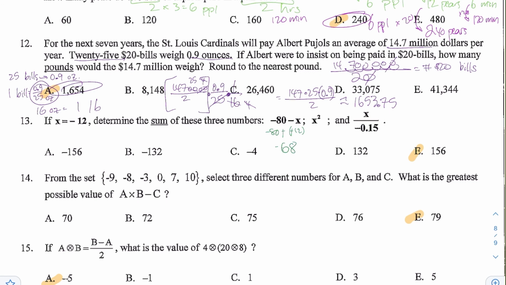You're moving closer to the 0. And then negative 12 squared will be positive 144. So you have 144 minus 68. And this will give you 76.